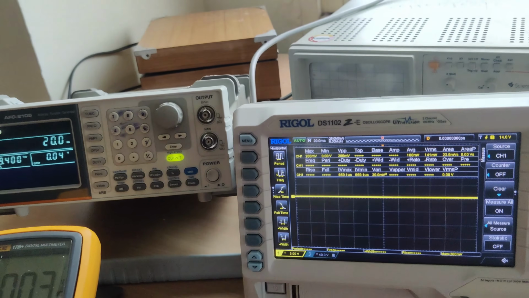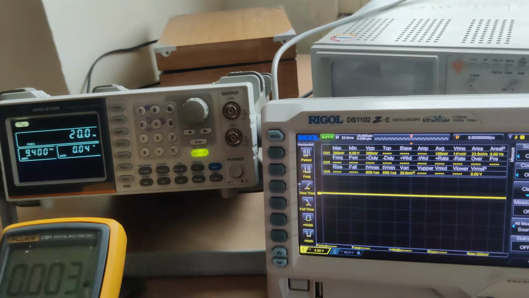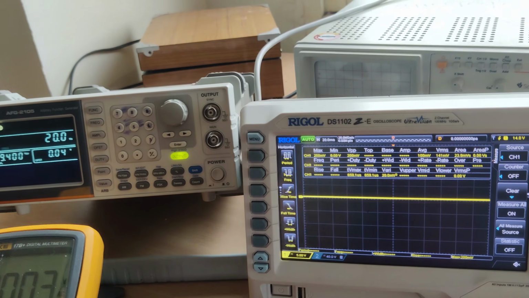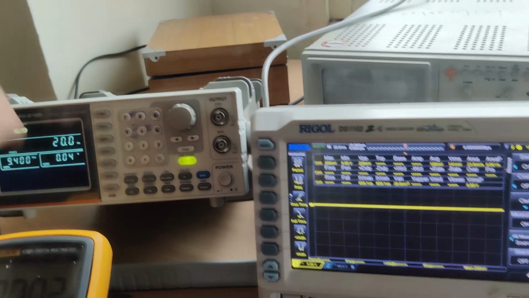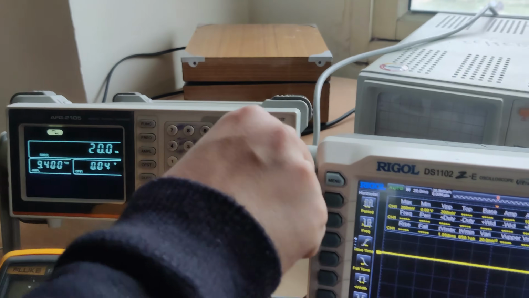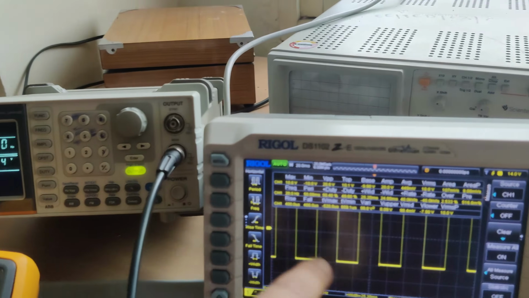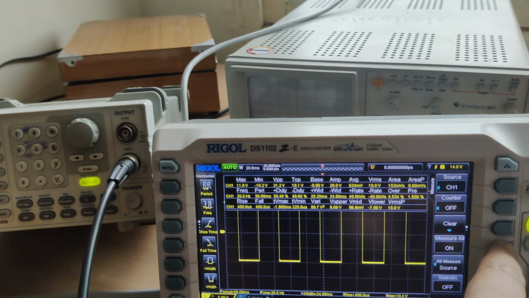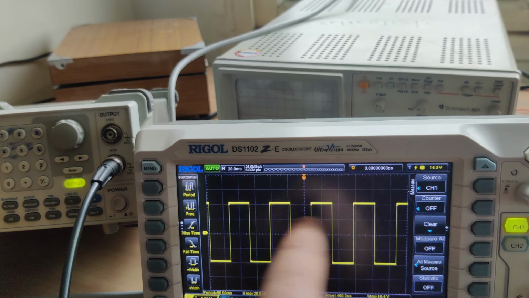Now I will give the square input and I will see what will be the RMS, what will be the average and what will be the peak. From here I will give the square input. I have given the square input. You can see the square input is coming. This is the square input.